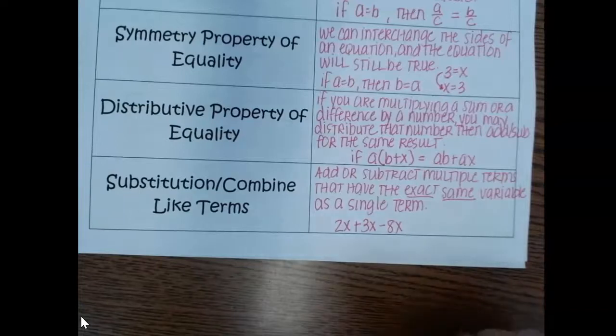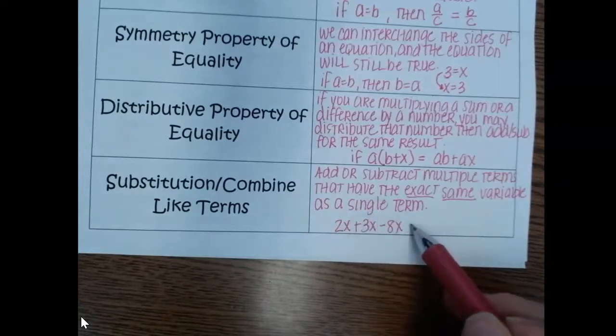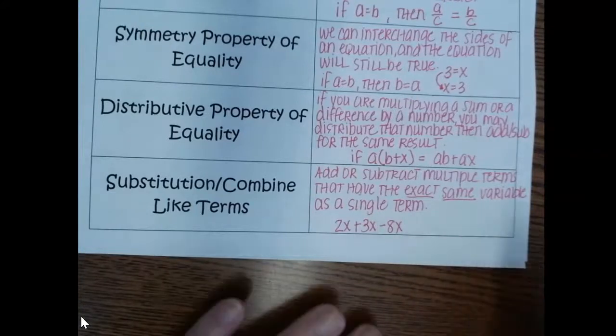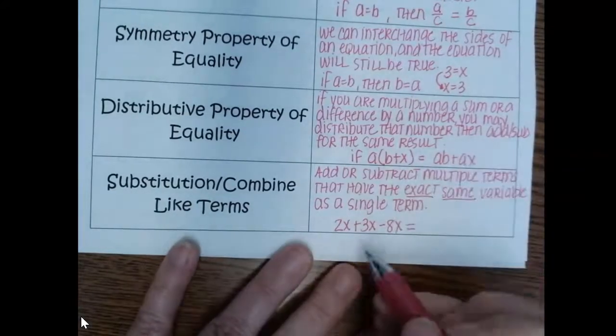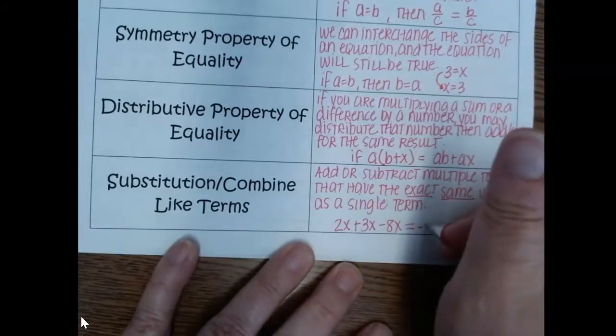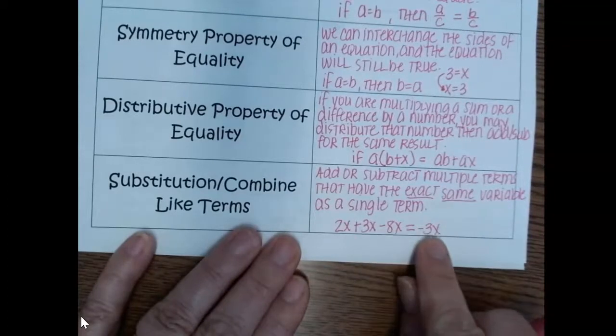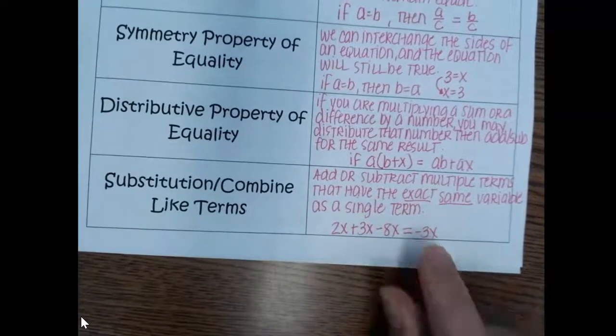Here we have three terms. They have the exact same variable with the same exponent on them, so they are like terms. We can combine them together. So 2x plus 3x is 5x, 5x minus 8x is negative 3x. So instead of using three terms, I'm now substituting in negative 3x, or combining my like terms.